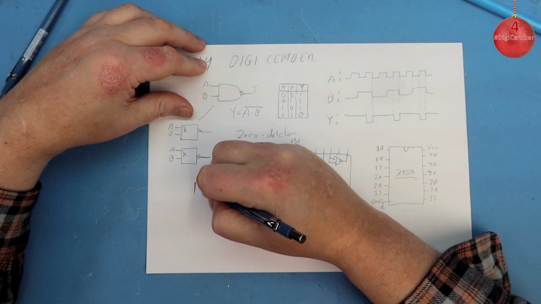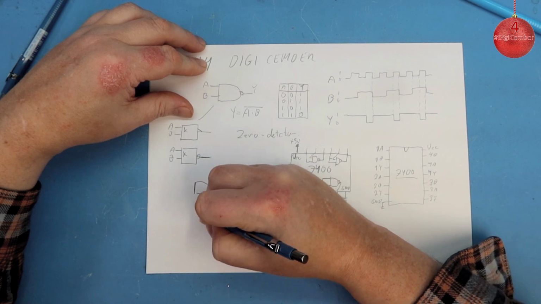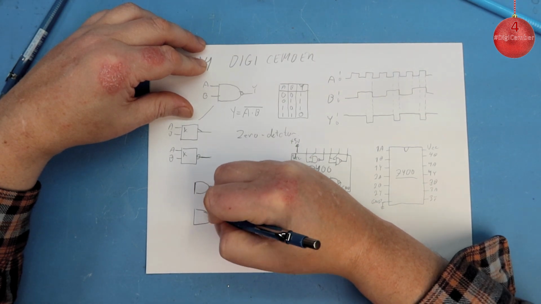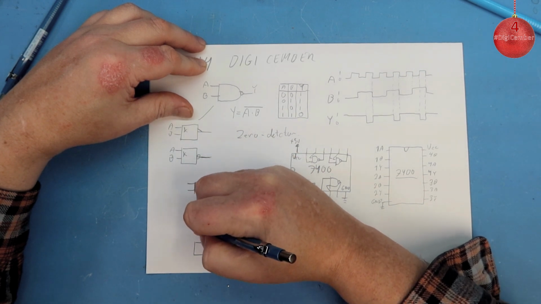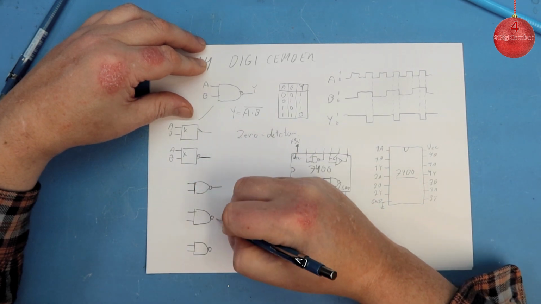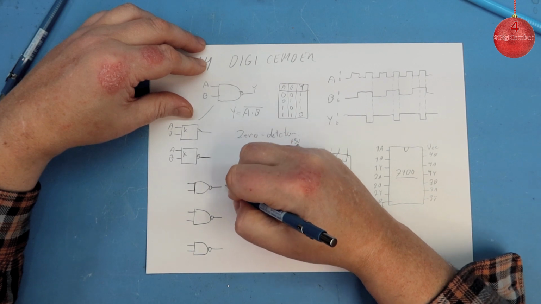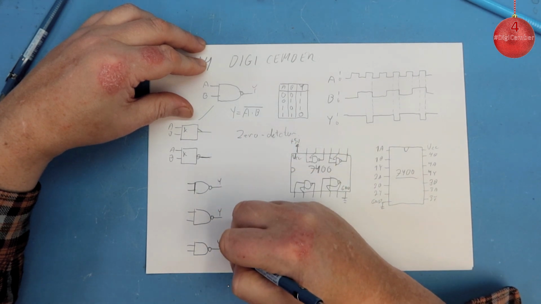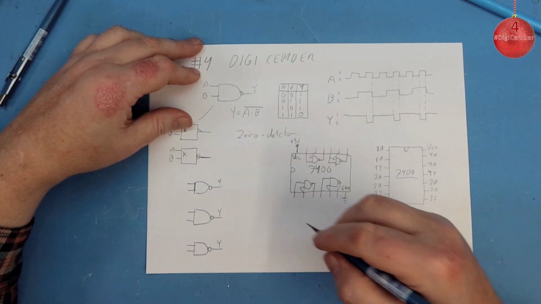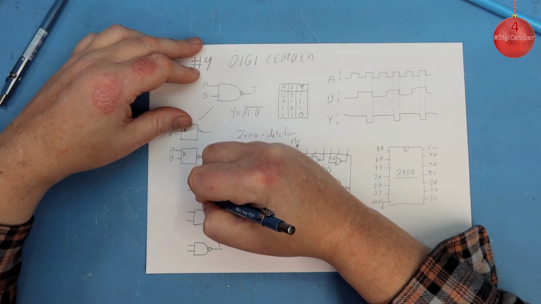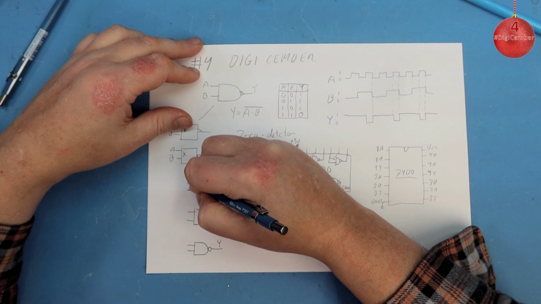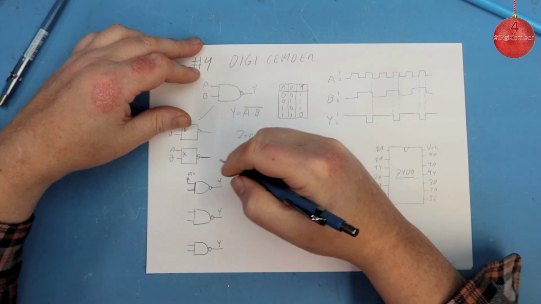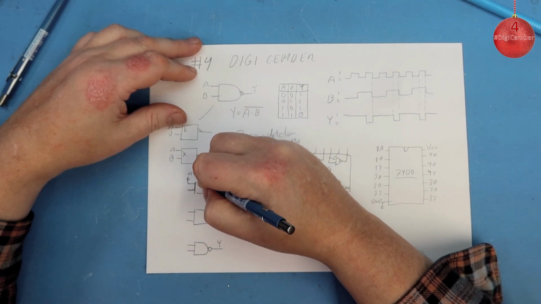And if I'm going to draw 3 cases down here, and we have the Y, Y, Y. The first case we are going to look into is if I tie one input to 5 volt or a high.